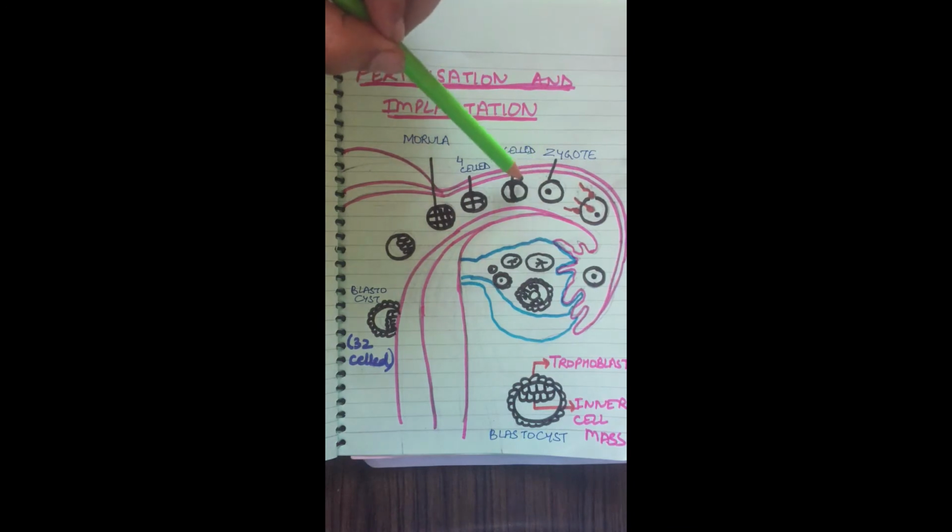Now this zygote will divide and redivide. It will become 2-celled, 4-celled, then 8 to 16-celled, and each cell of these embryos is called a blastomere. And the type of division here is called cleavage, because the overall size of the zygote will remain the same and small cells are formed in between. Now the morula is the 8 to 16 celled blastomere stage.